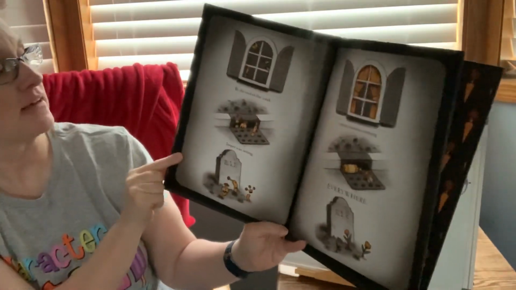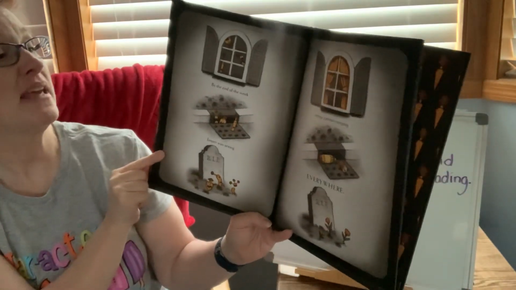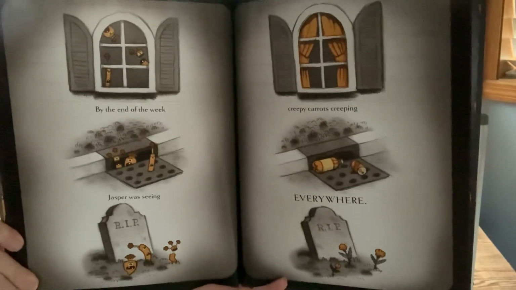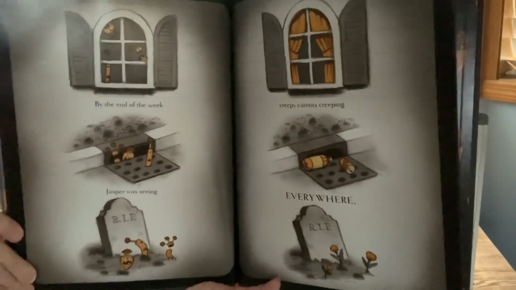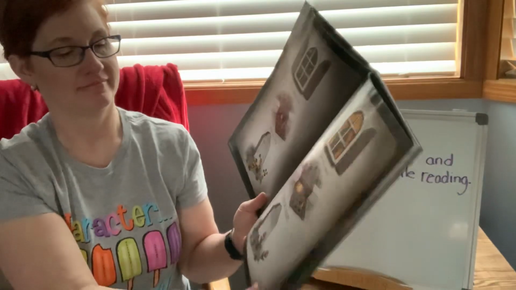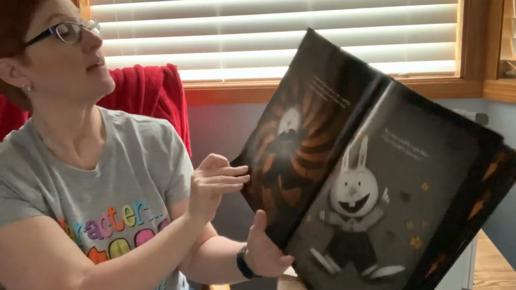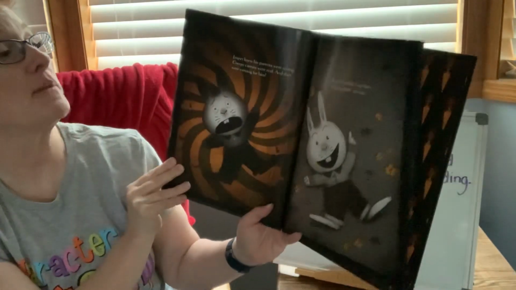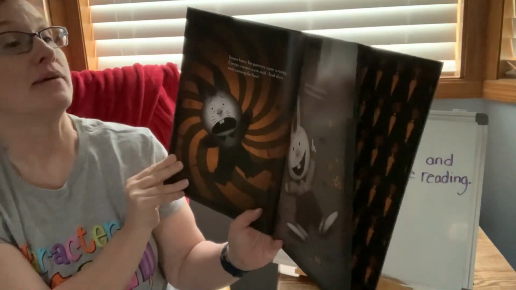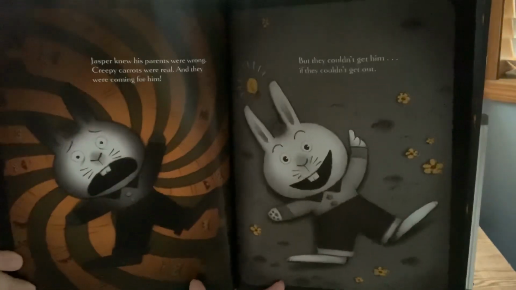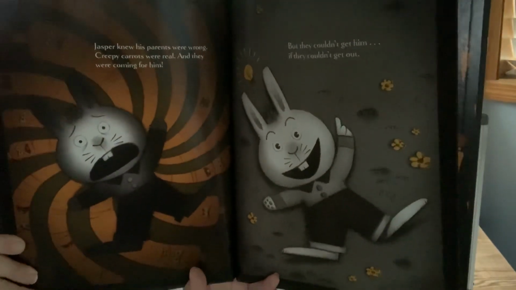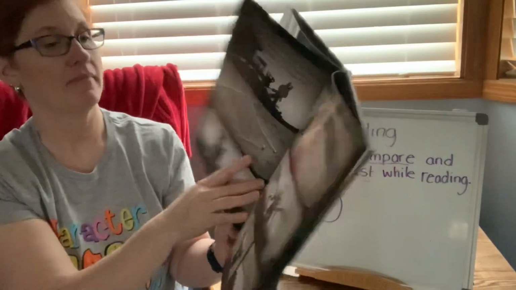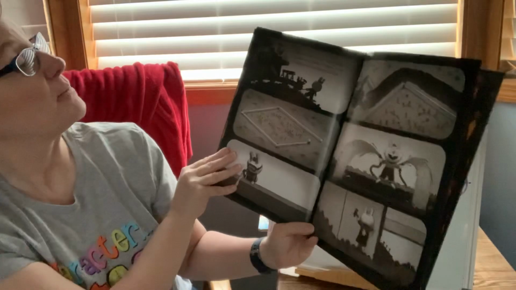By the end of the week, Jasper was seeing creepy carrots creeping everywhere. Jasper knew his parents were wrong. Creepy carrots were real and they were coming for him. But they couldn't get him if they couldn't get out. Jasper hatched a plan.